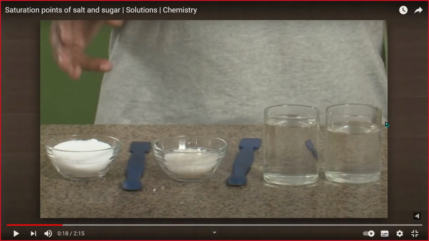In this case, the man is saying that different types of solutes can affect the solubility when mixed with the solvent, that in this case is water. So maybe the water can influence the solvation. That's what the man is trying to say at this moment, and he's saying that in this case we're going to experiment with salt and sugar, and see what their saturation points are.